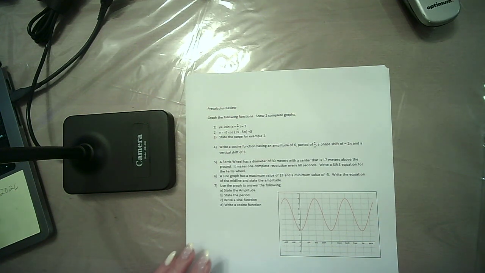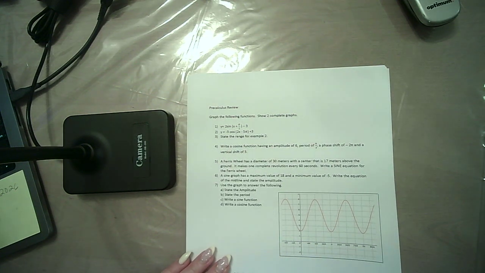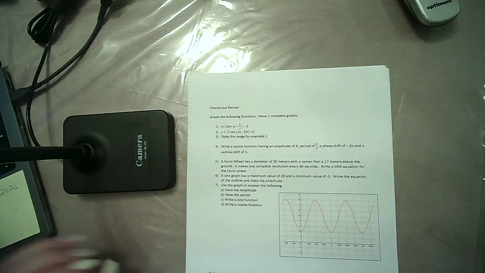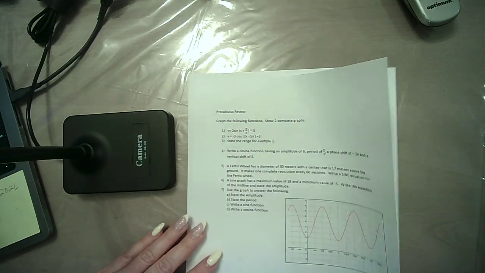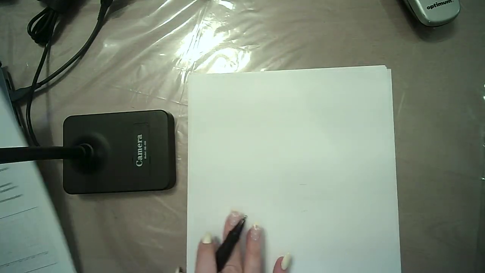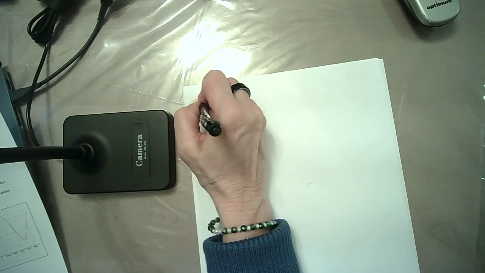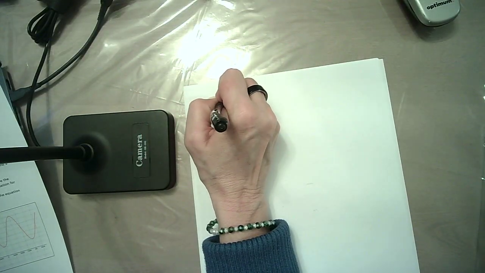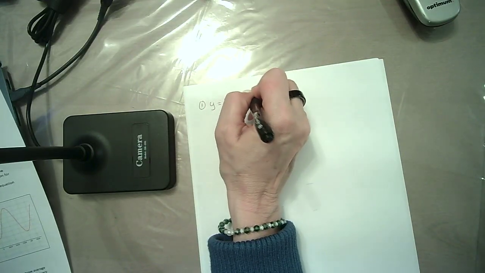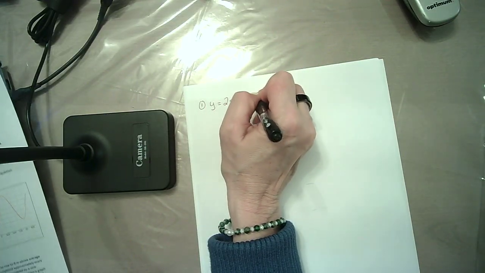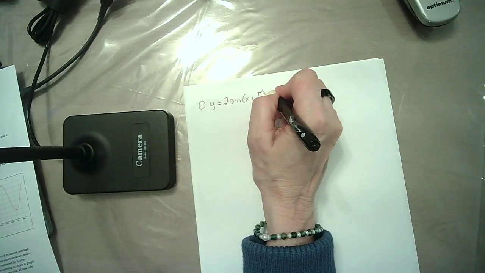Hi guys, okay, I'm going to work out the answers on the review sheet. So the first one is asking you to graph two complete functions, and the equation is, I'm just going to move this over, y equals 2 sine of x plus pi over 2 minus 3.